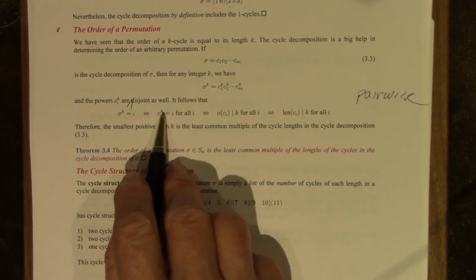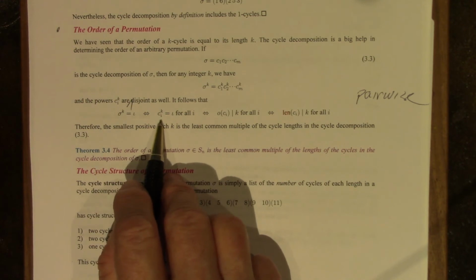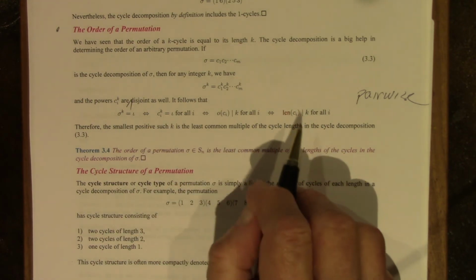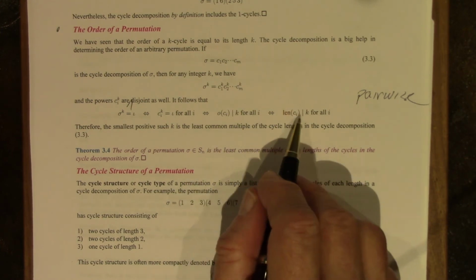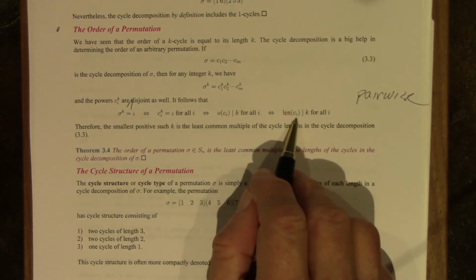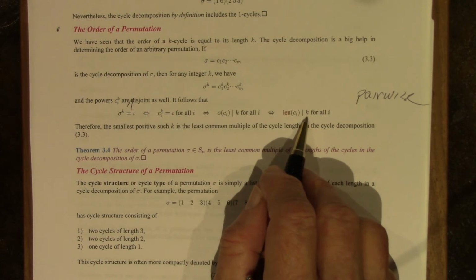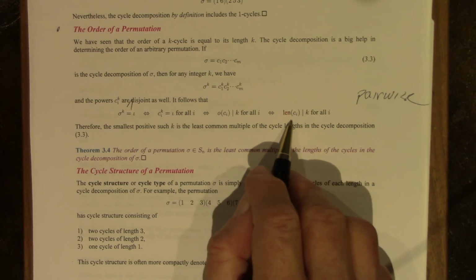This is saying that k is an exponent for that cycle. And that's equivalent, because we know the order of a cycle is equal to its length, that the length of each cycle divides k. Or in other words, k is a common multiple of the cycle lengths.